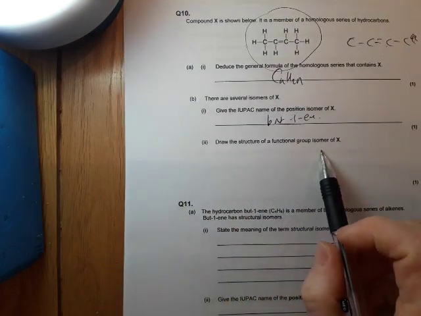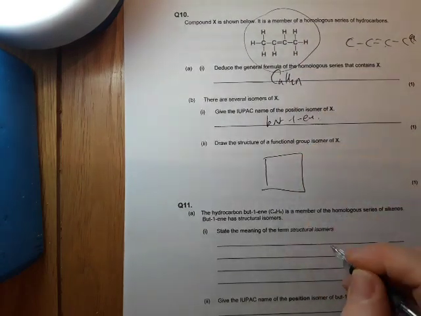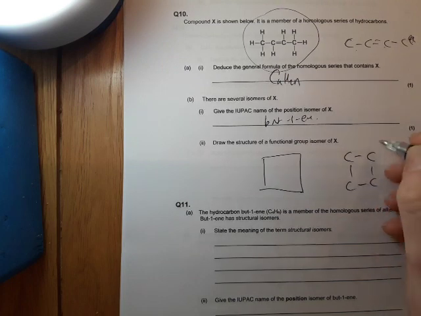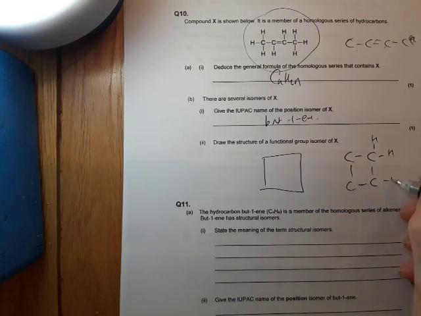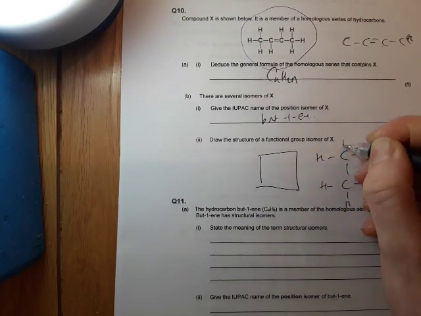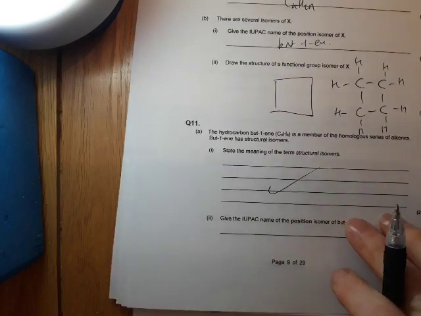Draw the structure of the functional group isomer. Functional group isomer of an alkene. I think you've got to draw it properly though. C. State the meaning of the term structural isomers. Done that before. Give the IUPAC name of the position isomer of but-1-ene: but-2-ene.